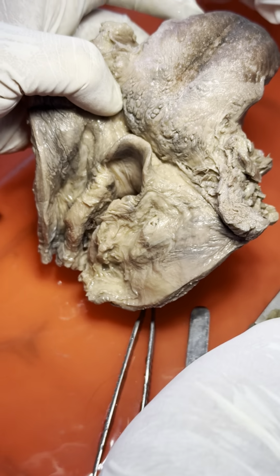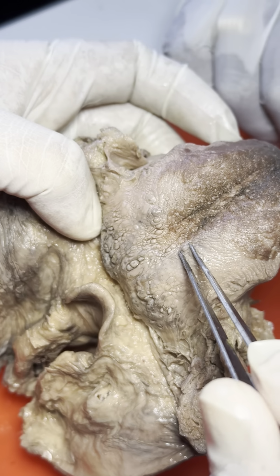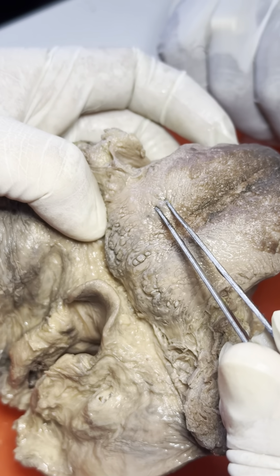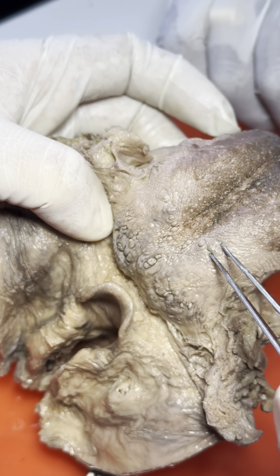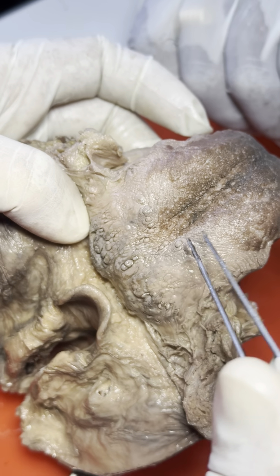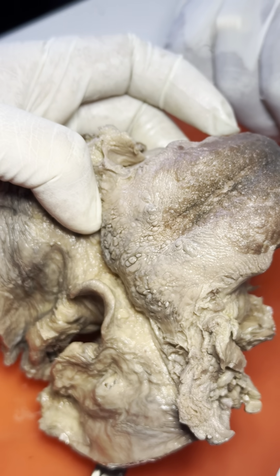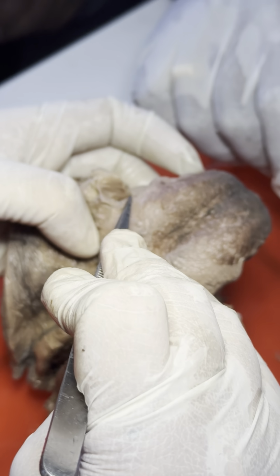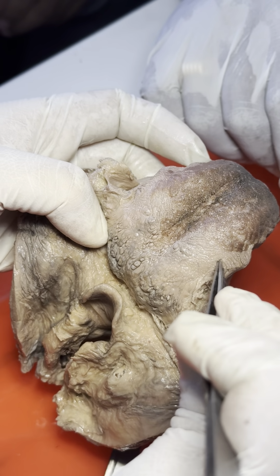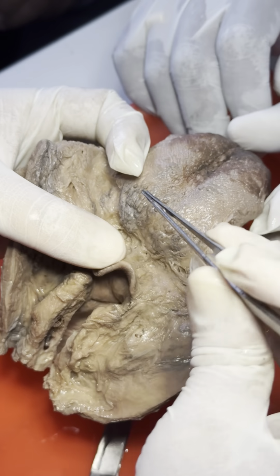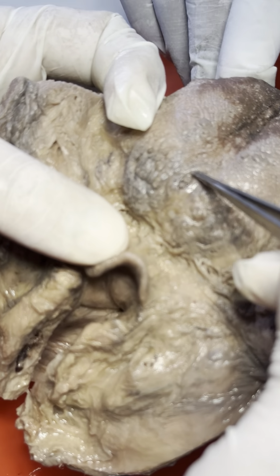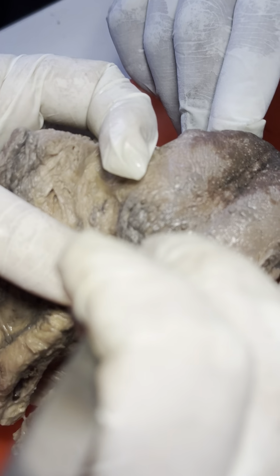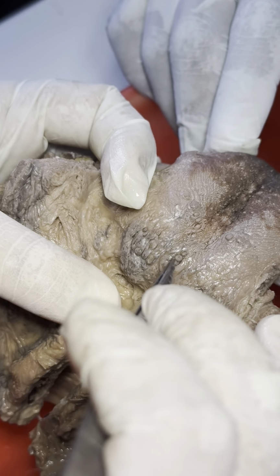Now when I am pointing the forceps here, see one present here, the other one present here, another one present here, another one present here. These are the circumvallate papillae which are present anterior to the V-shaped sulcus terminalis, and here you can see this is the region which I have taught you while teaching you the thyroid gland.